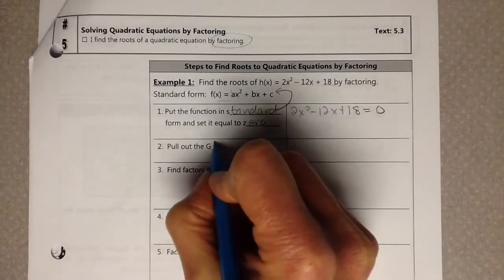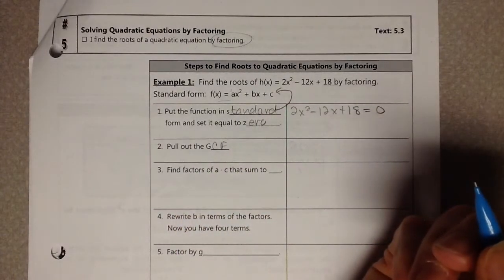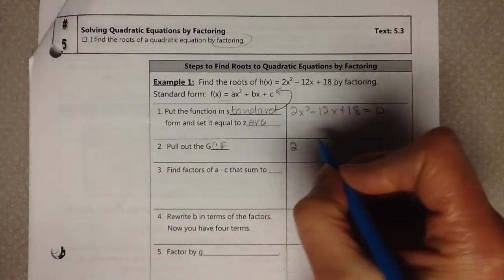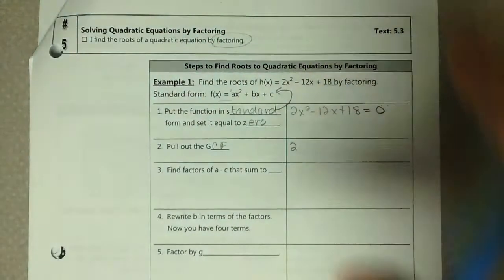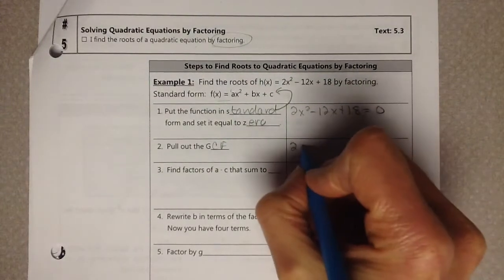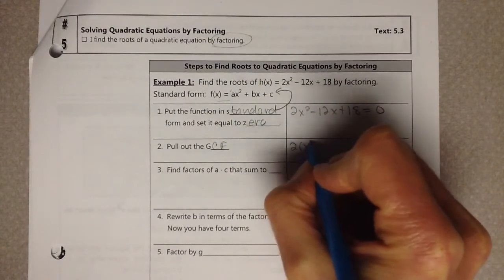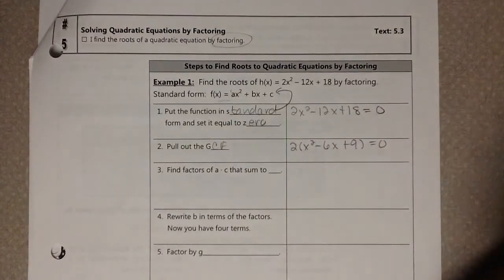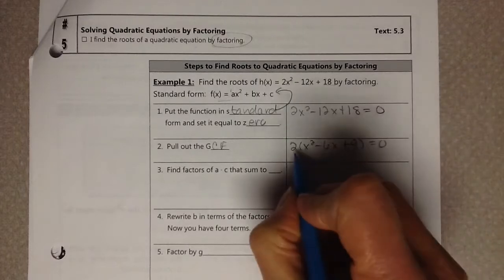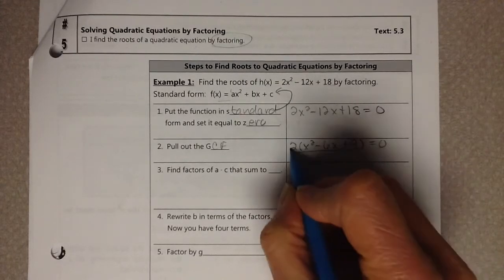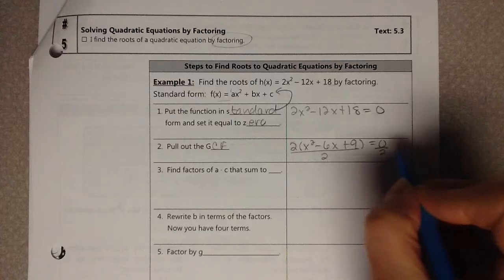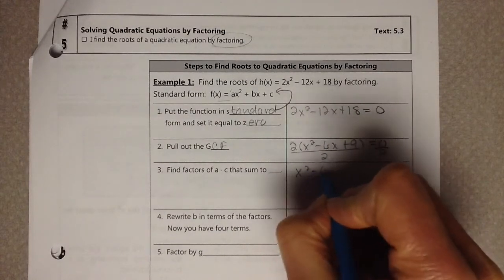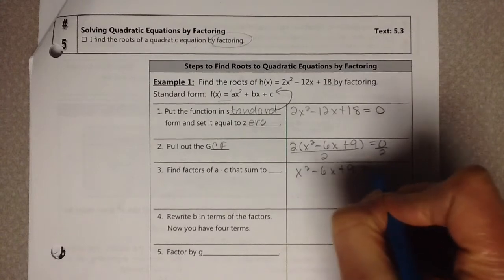And then we're going to pull out the GCF, just like yesterday. Sometimes there will be one, sometimes there may not be one. So we're going to pull out a GCF, which is 2 here. And then we're going to do x squared minus 6x plus 9 equals 0. Once we get this far, we're going to divide both sides by the GCF that we pulled out if it doesn't have an x with it. And now that leaves us with x squared minus 6x plus 9 equals 0.